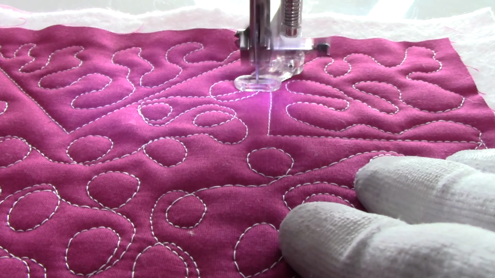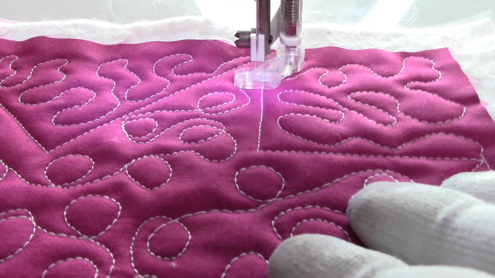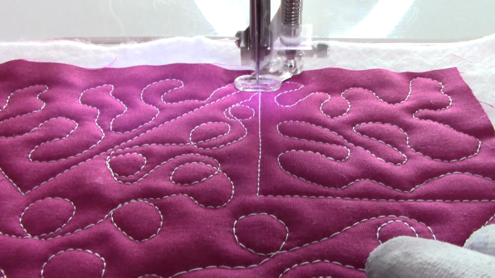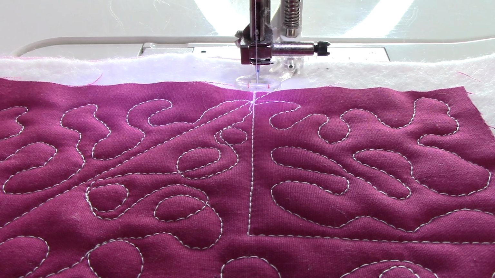Room for one more tiny little loop up here, and then we're just going to do a little S curve to get out and quilt right off the edge of that block.